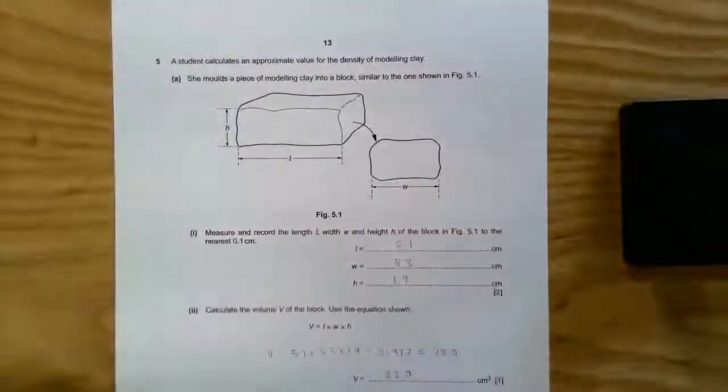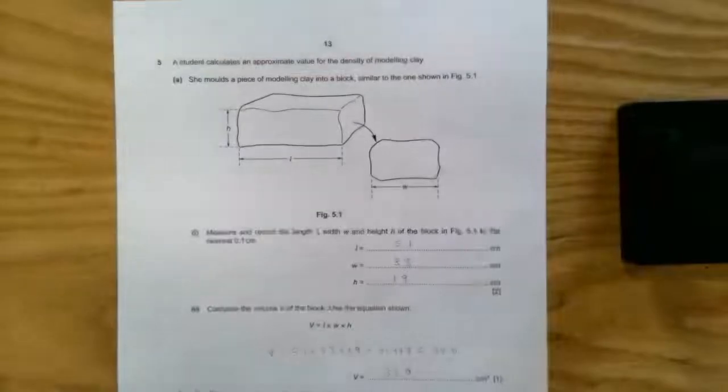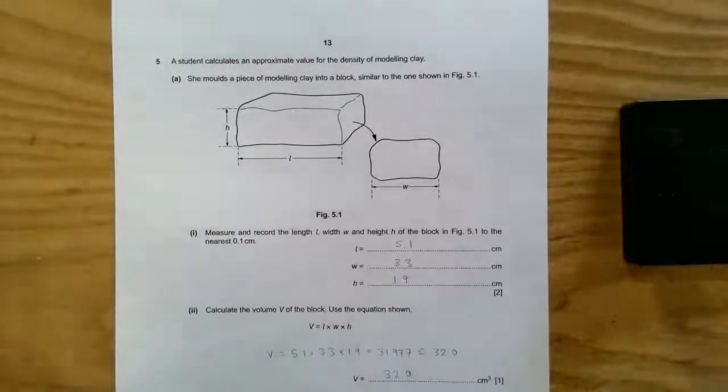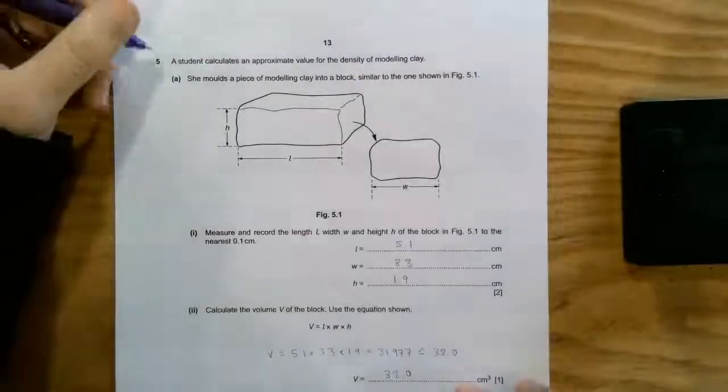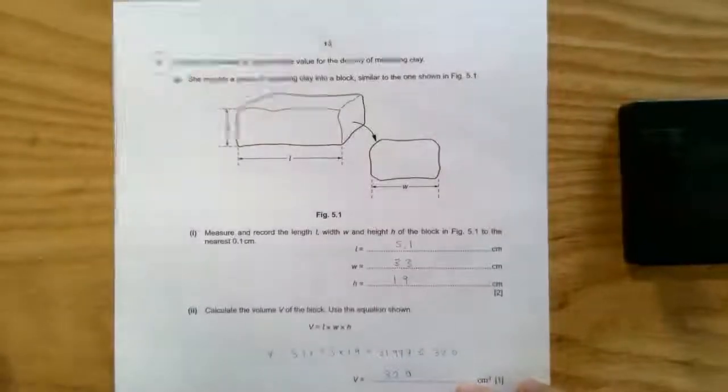All right, we're looking at 0654 paper 6 from winter 2019. Two questions. It's question 5 that we're looking at. It's the first of the physics ones.